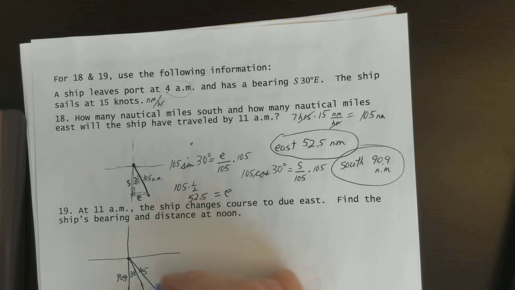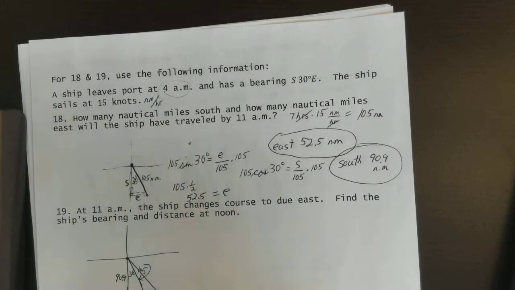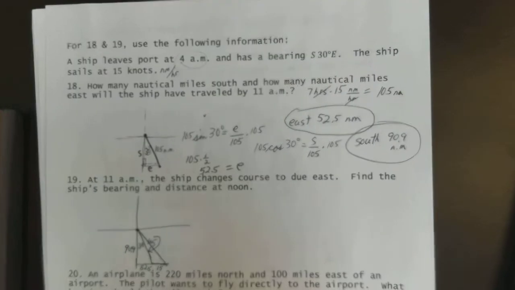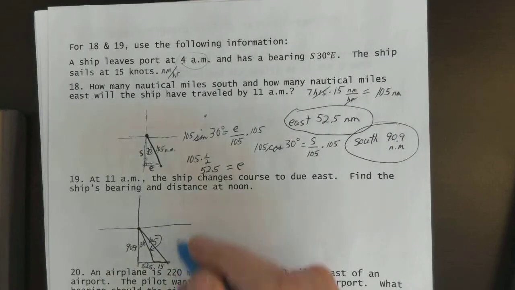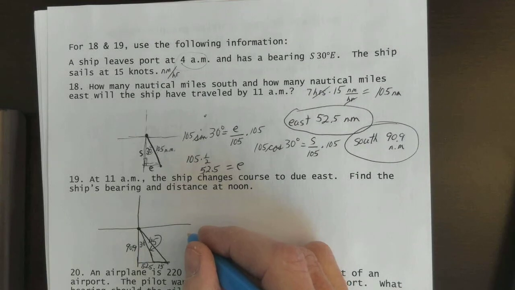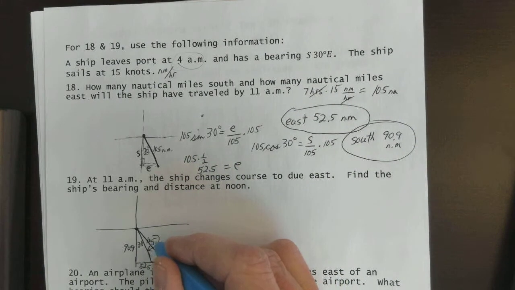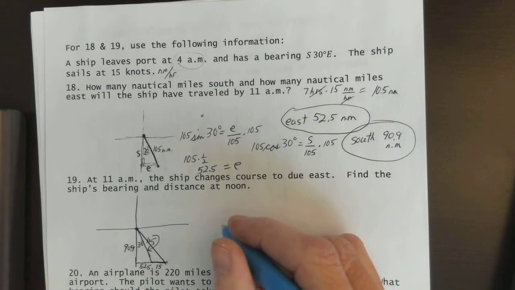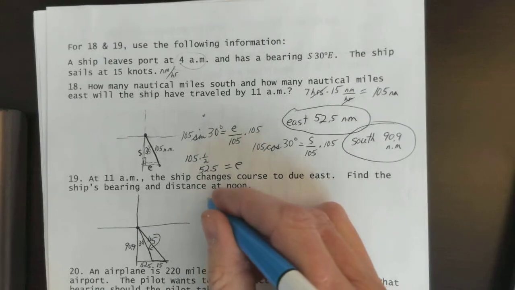This is 105. I want to try to find this. What I could do is, I'm going to redraw this a little bit.